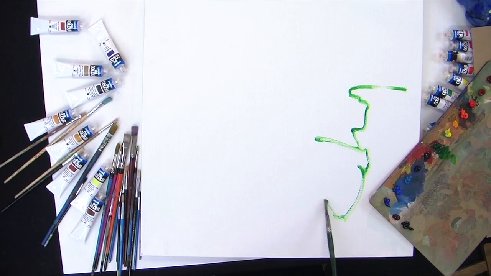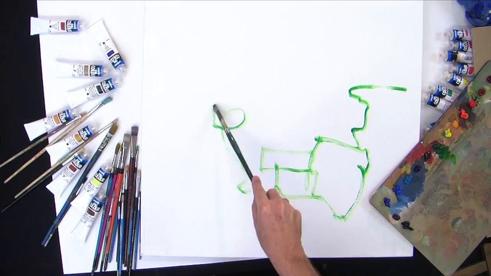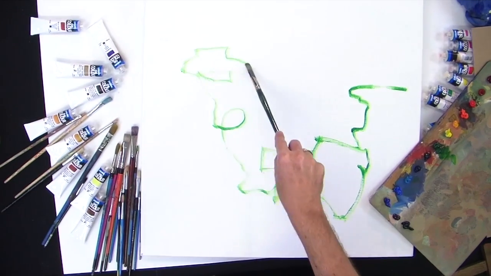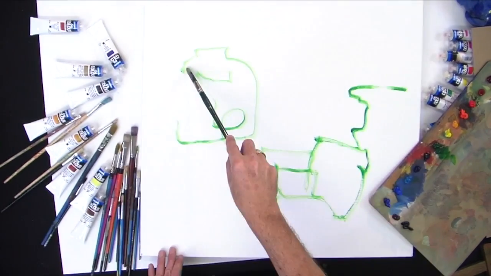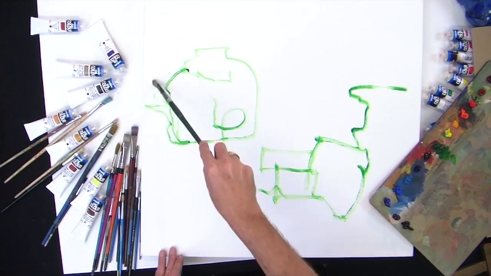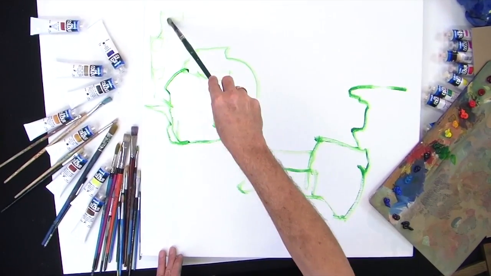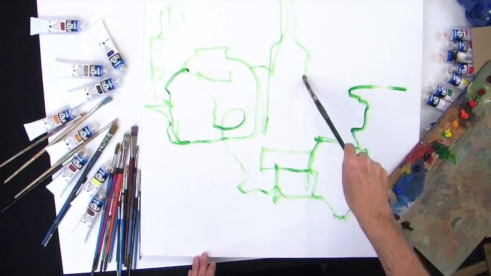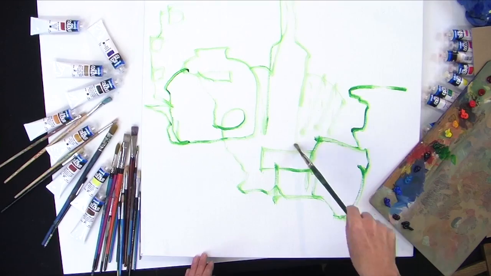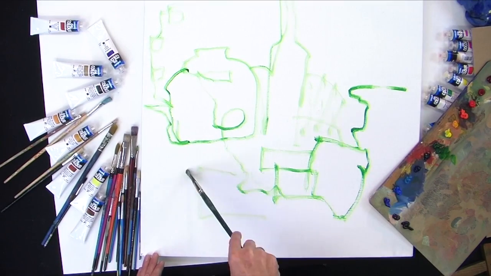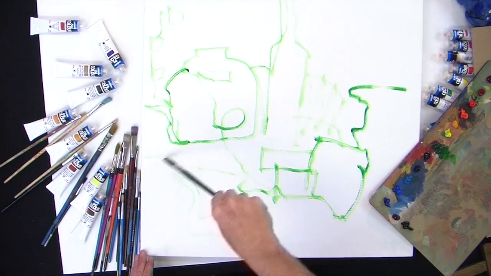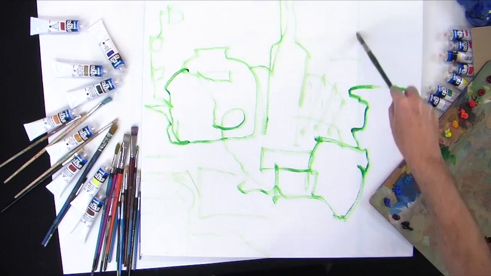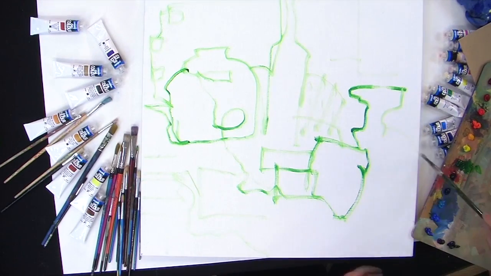So I'm starting with a little bit of a green line, and I'm just using the still life as a guide only. What I like to do is do it as a continuous line, like a contour drawing, and just link the shapes together. Remember, they don't have to represent what's there. We're translating what's in front of us in paint. It's our reaction to a space or a time.